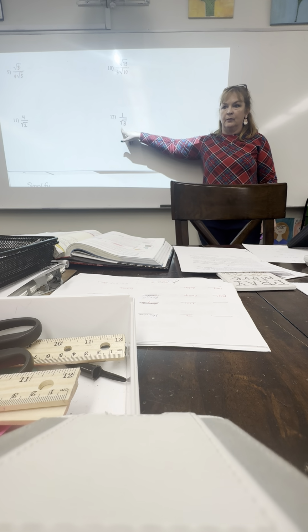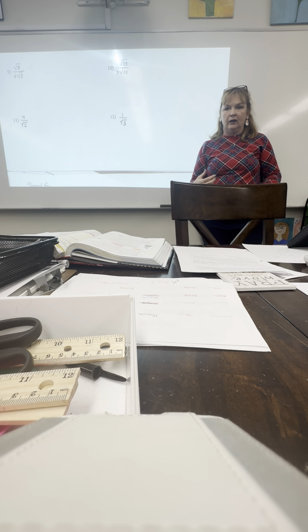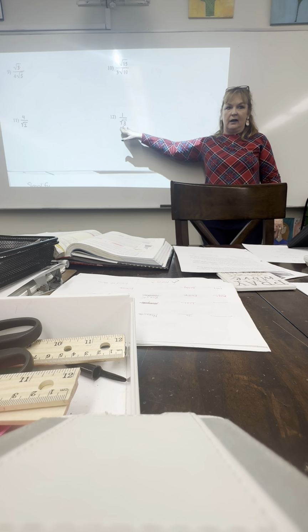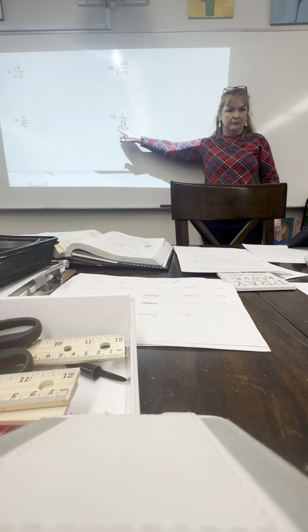So 1 over square root of 3. Generally at this level in geometry, we do not leave radicals in the denominator. You probably did this in Algebra 1, maybe? Do you know what to do to it? Yes, you multiply the denominator by the square root of 3, and the purpose is to remove the square root from the denominator, right?